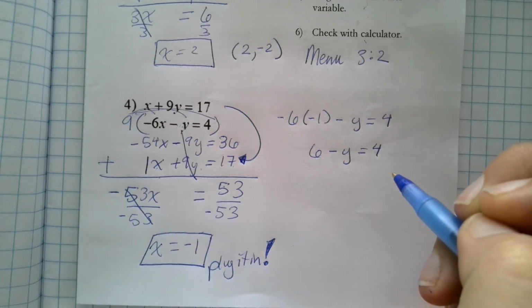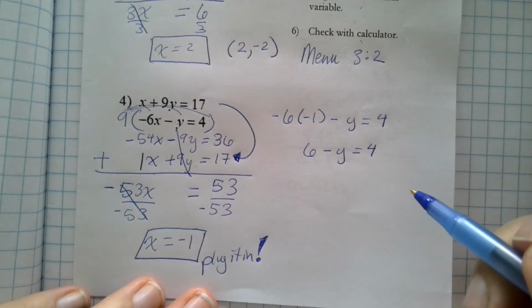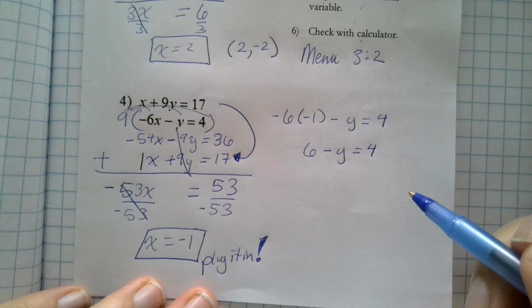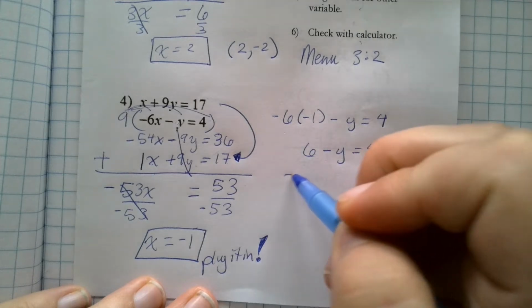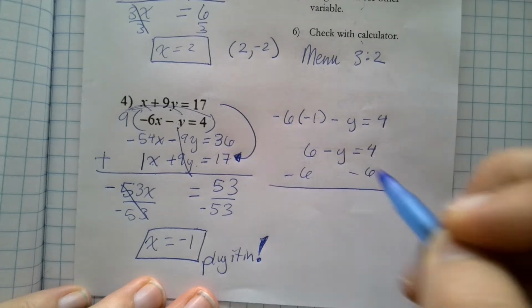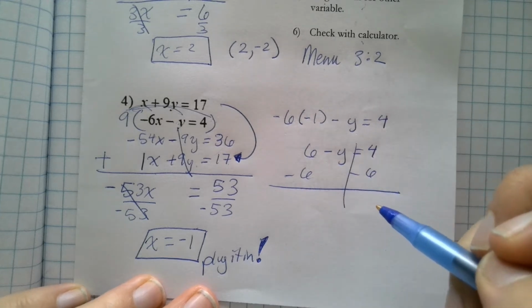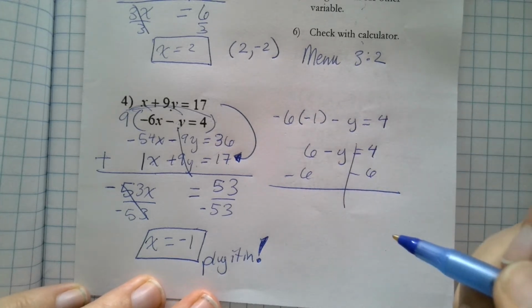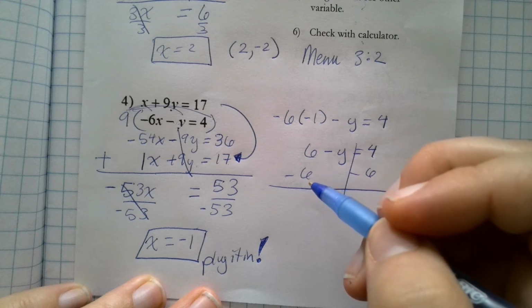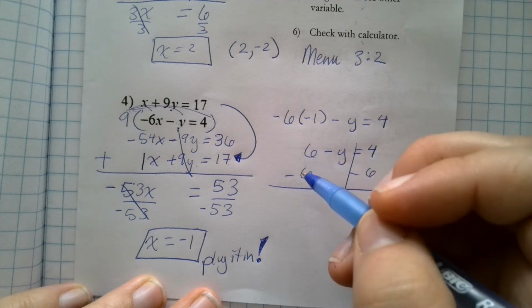Obed, what do we do next? Minus 6. Give me about 2 minutes, Gabby, and I can help. I'll give you something to do. So 6 take away 6. 6 take away 6.